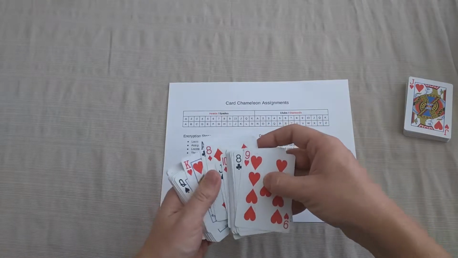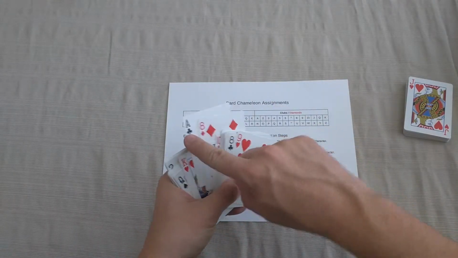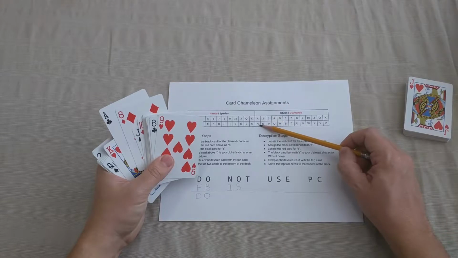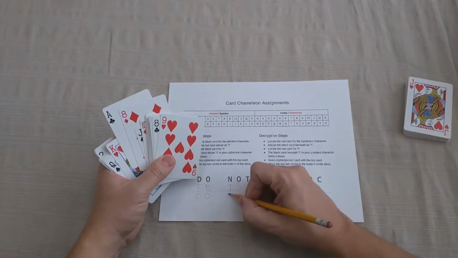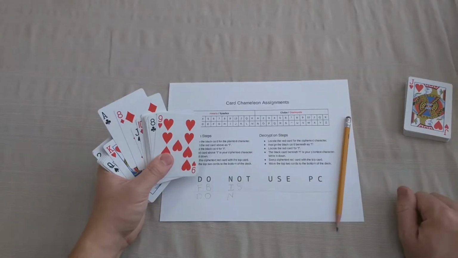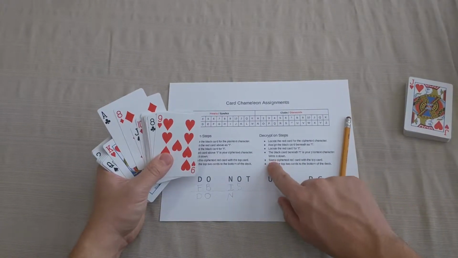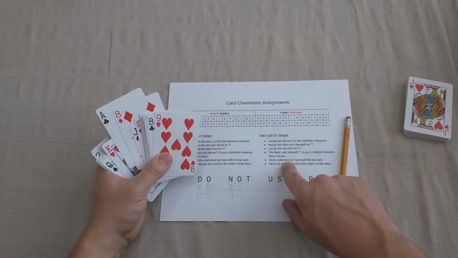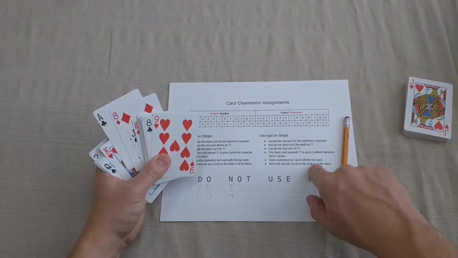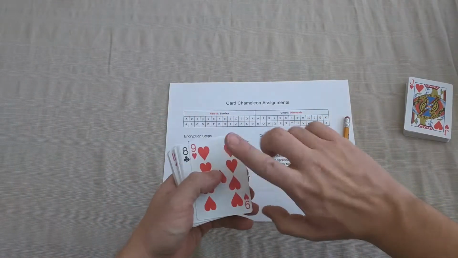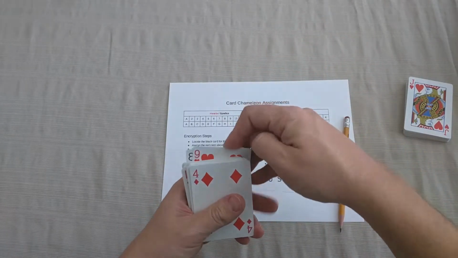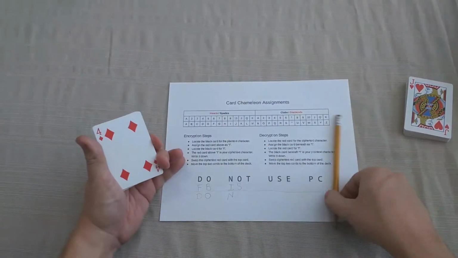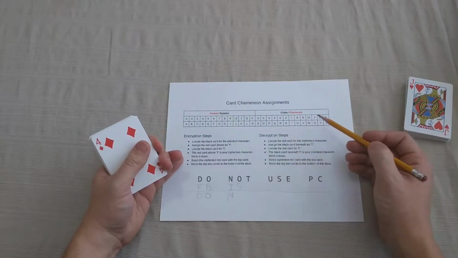And the black card immediately beneath that, the ace of clubs, is my plain text character, which is N. So I write down N. Now, remember, I swapped the ciphertext red card, which was my 9 of hearts, with the top card. It's already the top card, so no swapping is necessary, so I move those top 2 cards to the bottom. We'll do the last one, S.